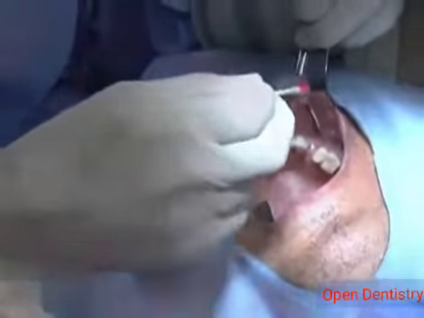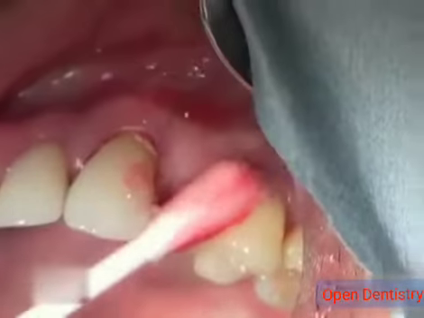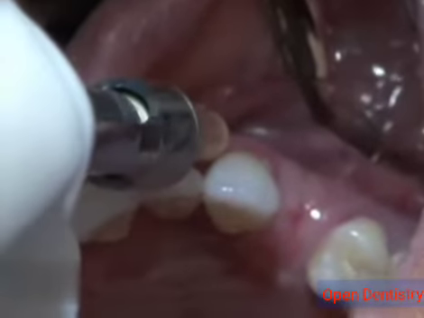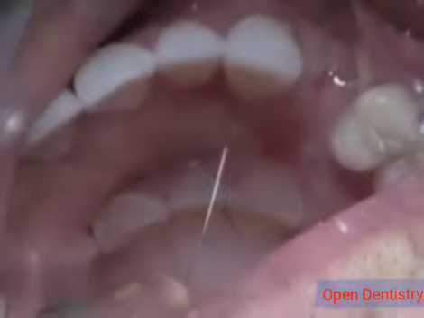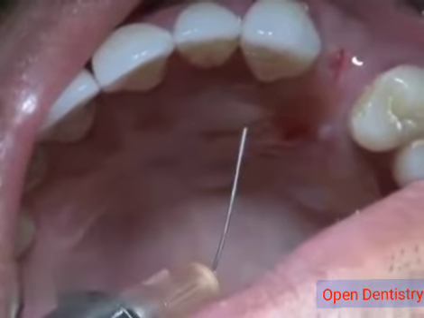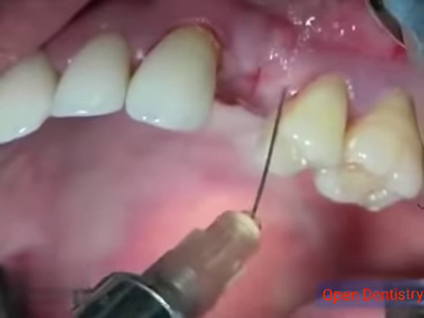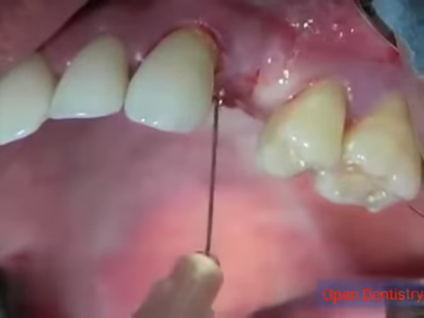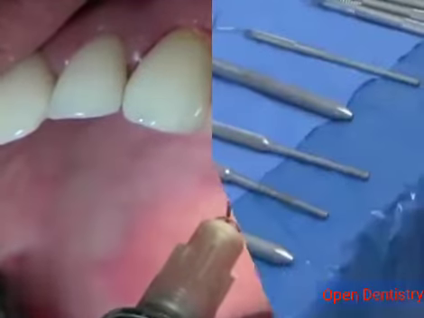Topical anesthetic is used for the surgical site, and local anesthetic can either be infiltration, as used here, or block anesthetic. Here, local infiltration anesthetic is used in the palate, on the crestal and buccal.